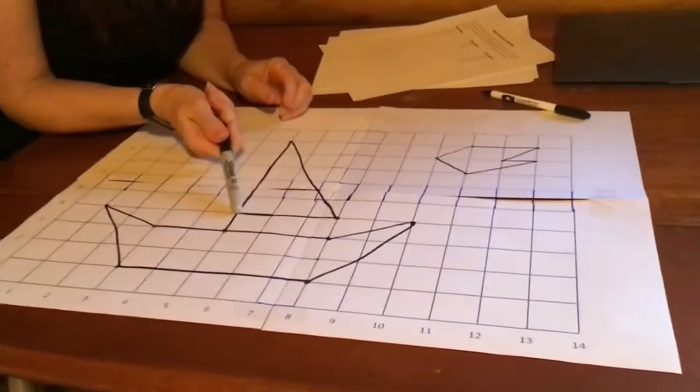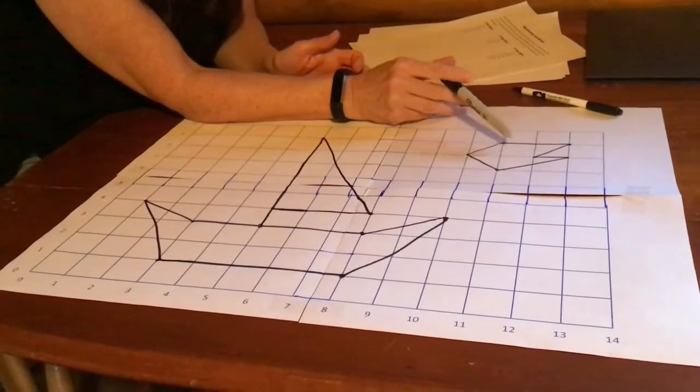Looks like we have a boat, and I think that this is an island. All right, so this is the map. This is our treasure map. We're finished with it for today, so you can fold it up and put it away.